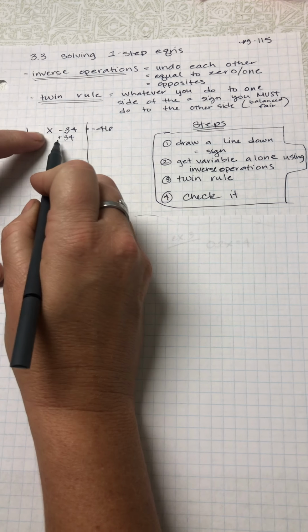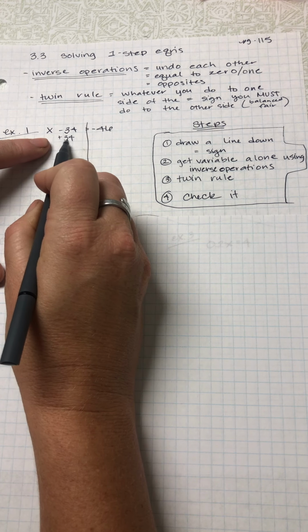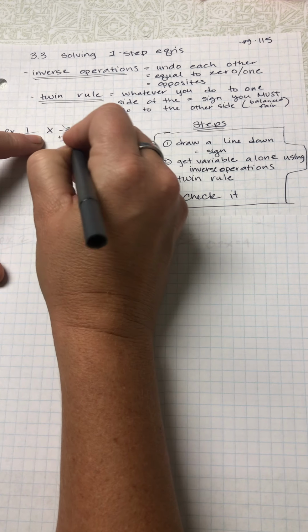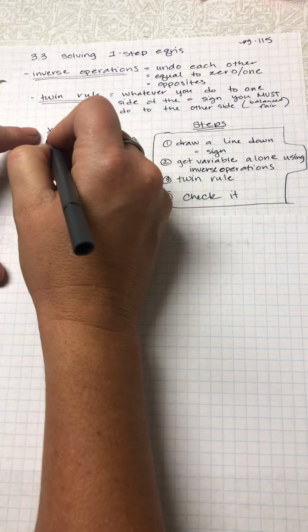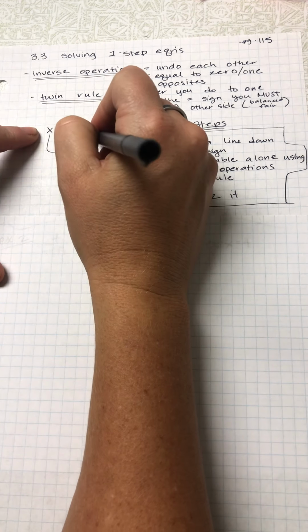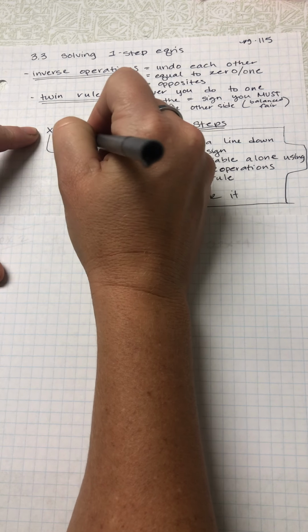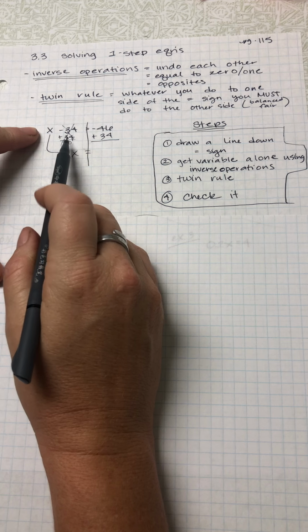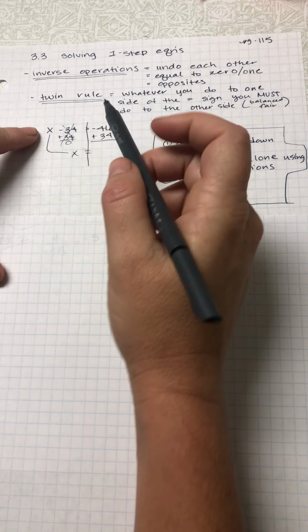Twin rule is next. Whatever I do to one side, so I added 34 here, negative 34 plus 34 is 0, so that falls out, and I'm left with just an x on this left side. The twin rule says I need to add 34 on the right side because that's what I did to the left. And I want to keep it fair and balanced.